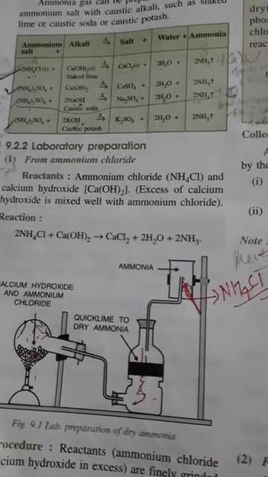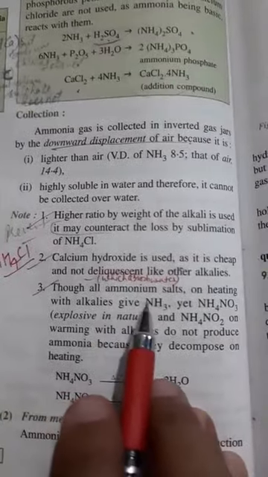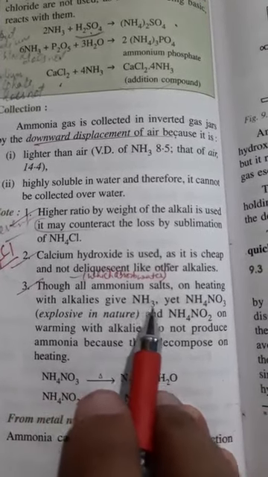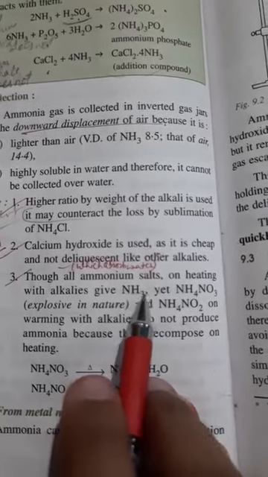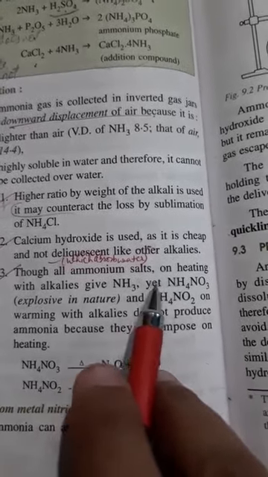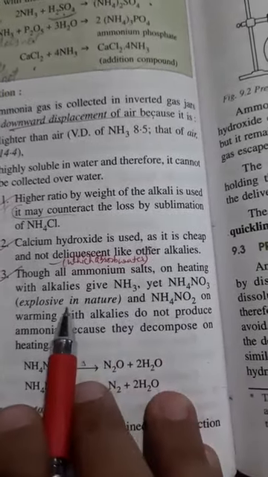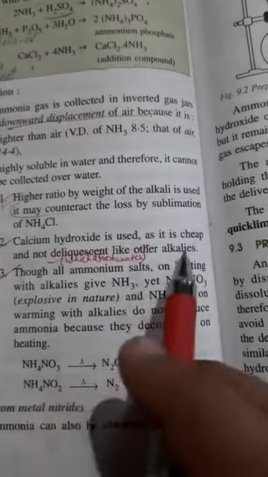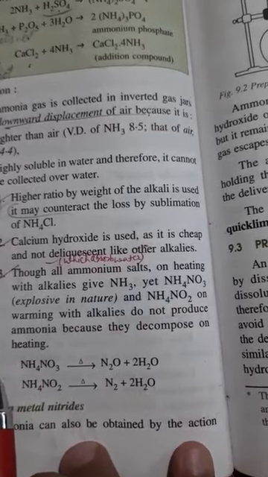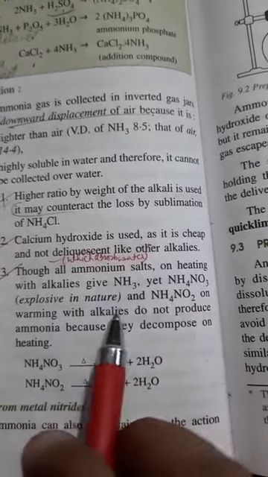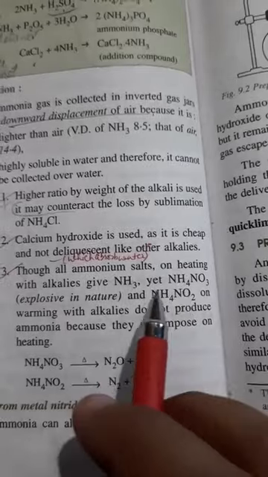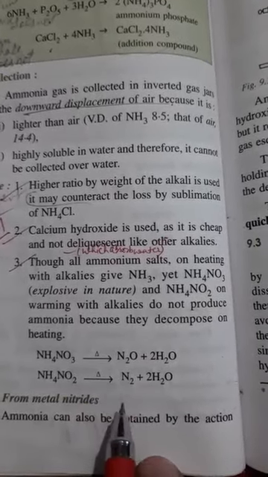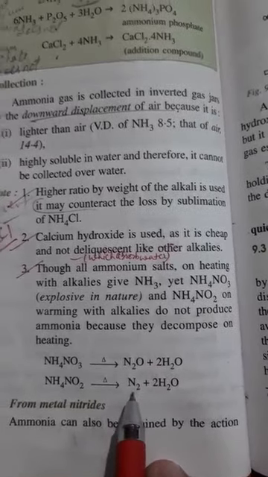Though other ammonium salts on heating with alkali give NH3, there are some ammonium salts which do not give ammonia. For example, ammonium nitrate is explosive in nature, it will not give ammonia gas. Ammonium nitrite will also not give ammonia gas. So these are the few examples which on heating do not give ammonia gas. See here, nitrous oxide and nitrogen gas they are giving.